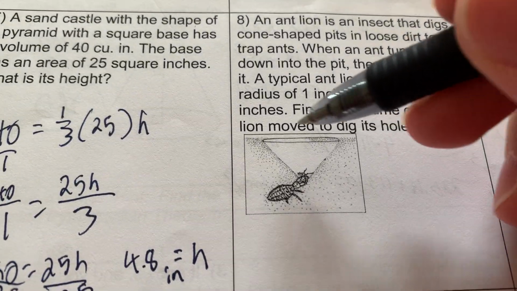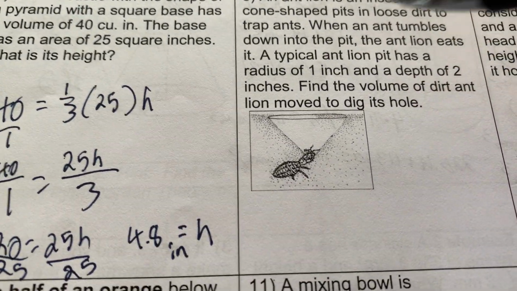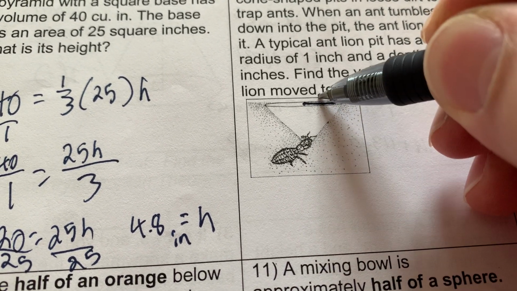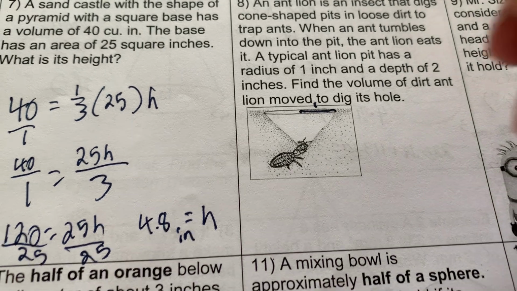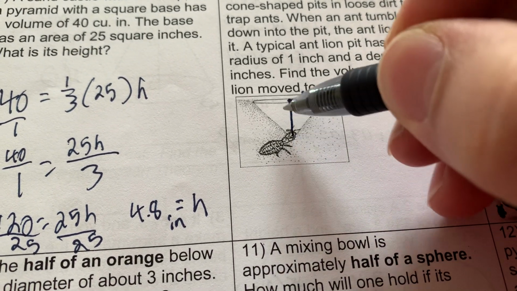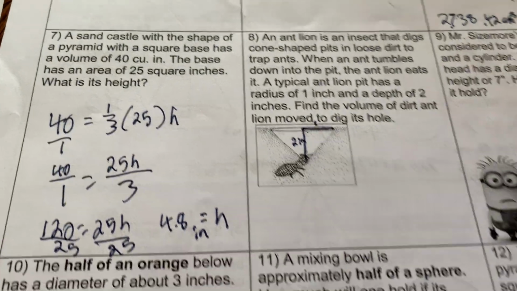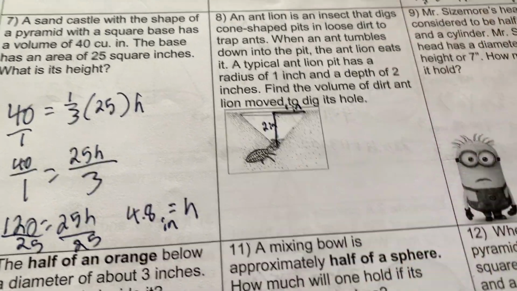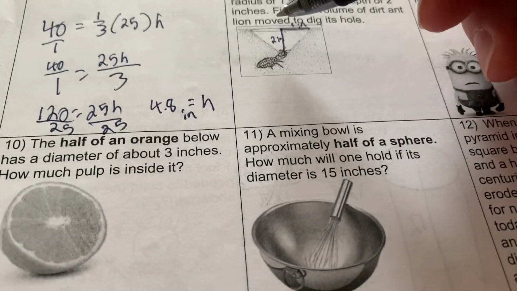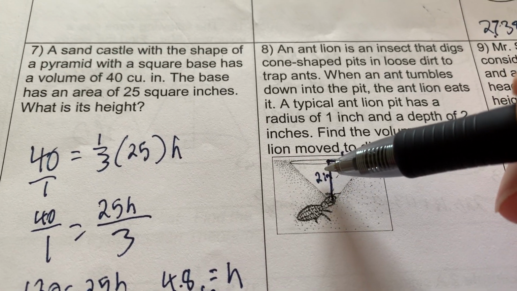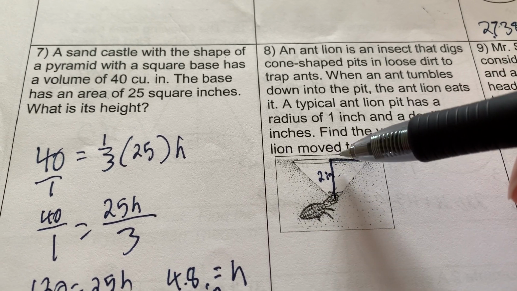So as you can see in the picture, it's a little bit of a cone. It tells us the radius is 1 inch, so I got that there. The depth is 2 inches, so that's actually going to be our height. It's just the cone kind of flipped upside down, right? So I've got to get the volume of a cone, because that's the volume of sand that was moved to create the cone shape.